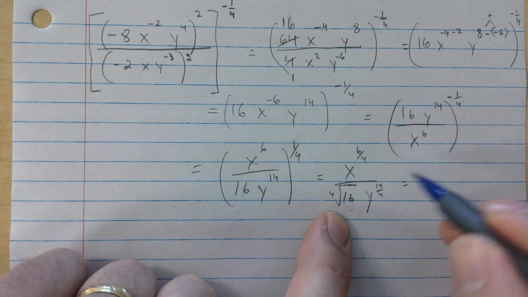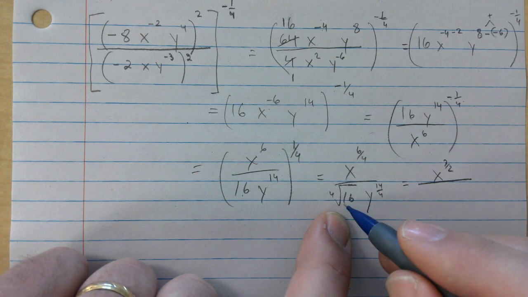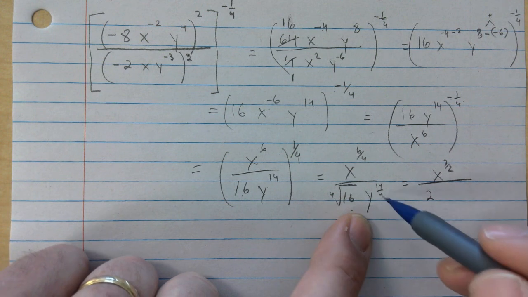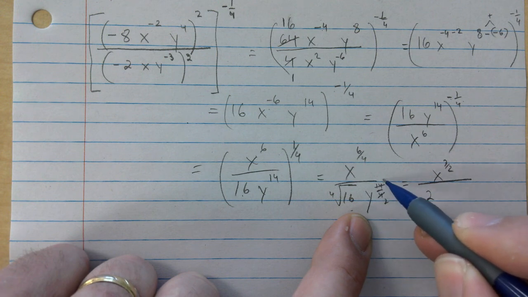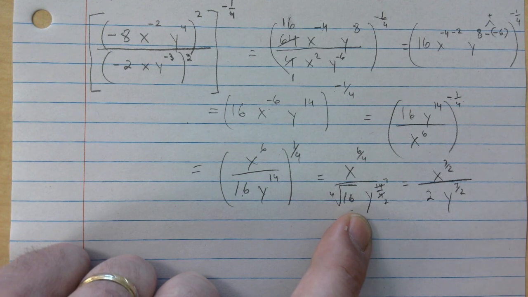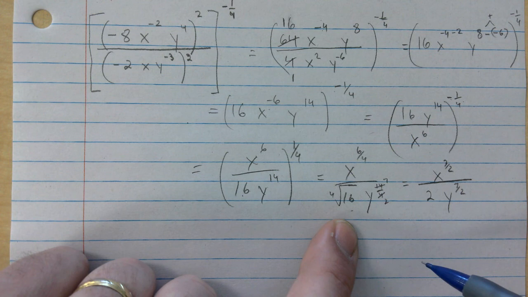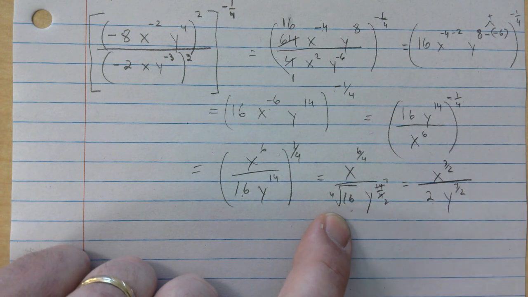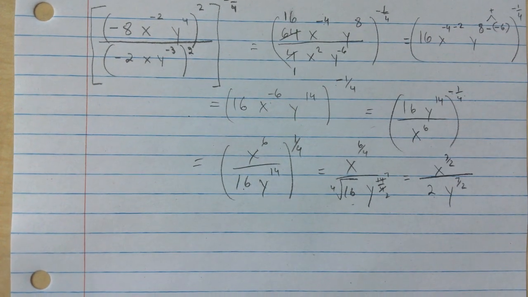And so we know that this simplifies to 3 over 2. This is just 2. And this is 4 goes in there 1, 2 goes in there 2 times, 2 goes in there 7 times. So it's y to the 7 over 2, like that. So you don't want any outside exponent left. You multiply them out if you have to. And we took the fourth root of that. Okay? And everything is positive.